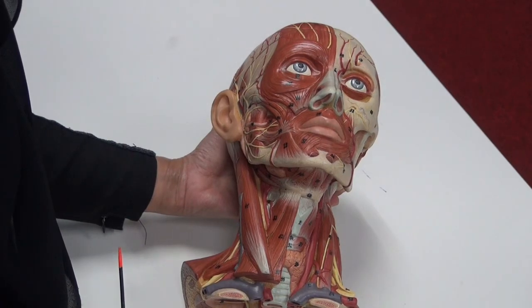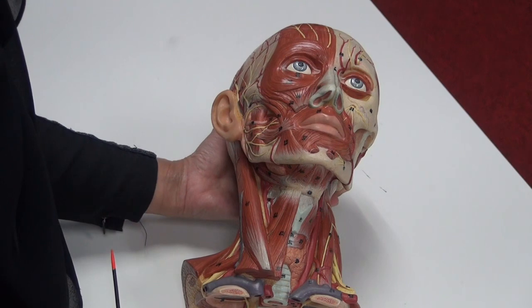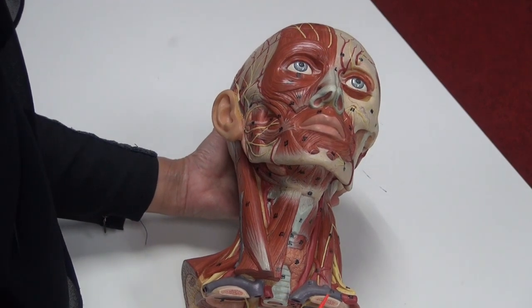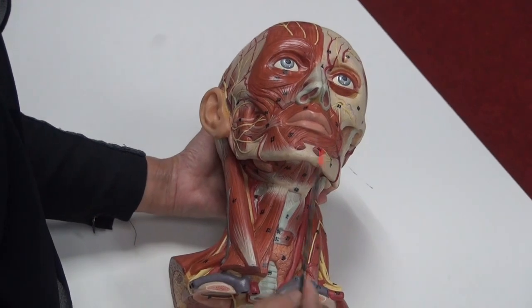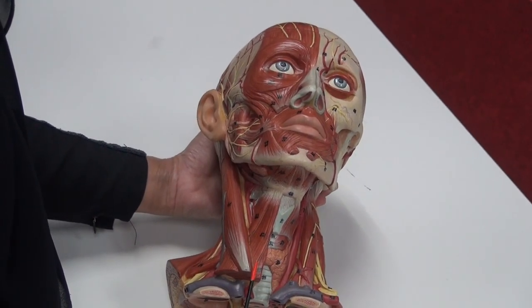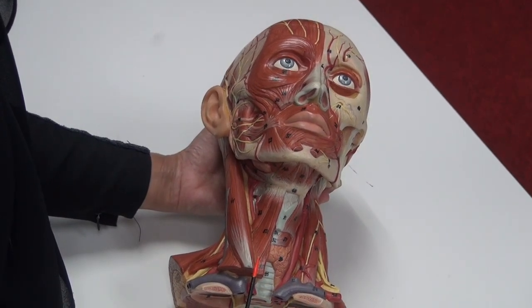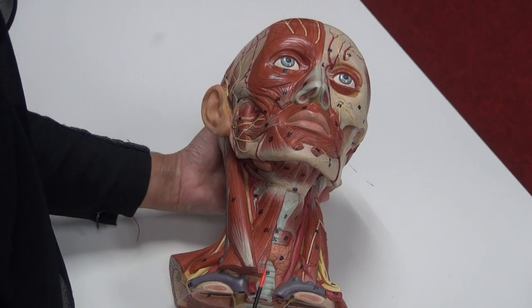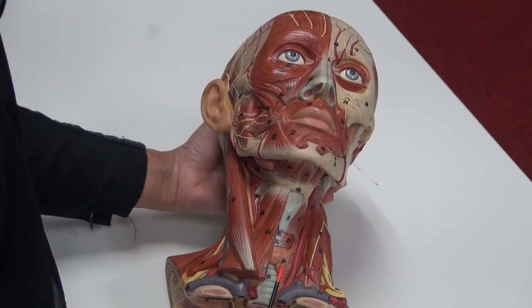Okay, good morning. So today we will have a look at the neck. So we're going to concentrate anteriorly first. Let's have a look at the muscles first, so that it'll be easier for you to understand when I talk about the boundaries of the triangles. Okay, let's have a look at the infrahyoid muscles first.